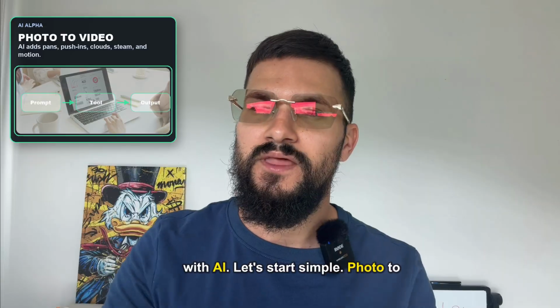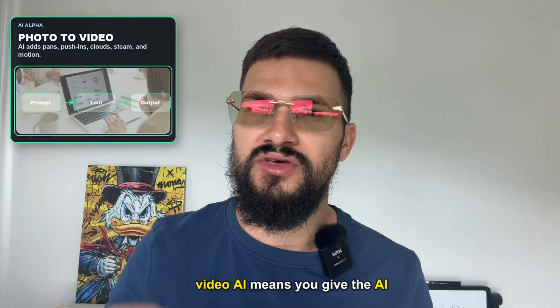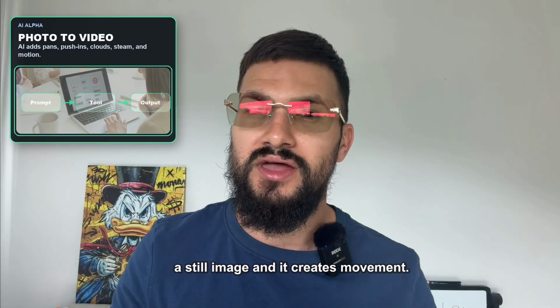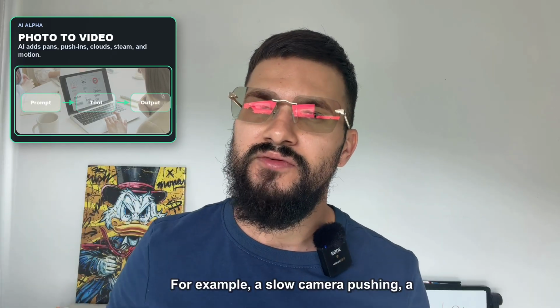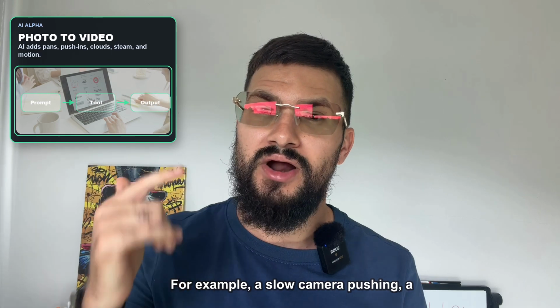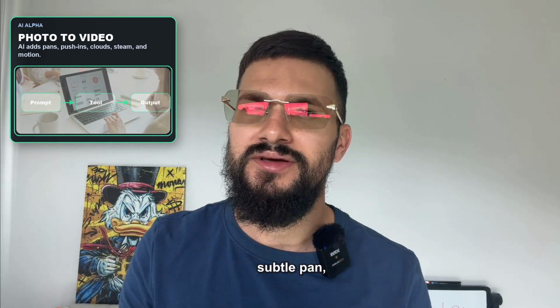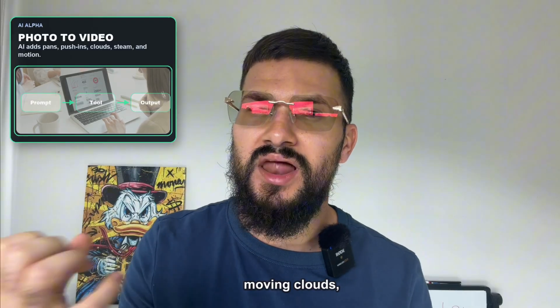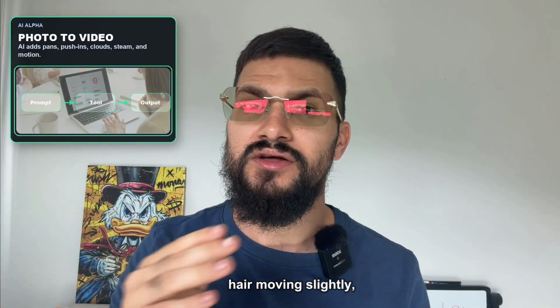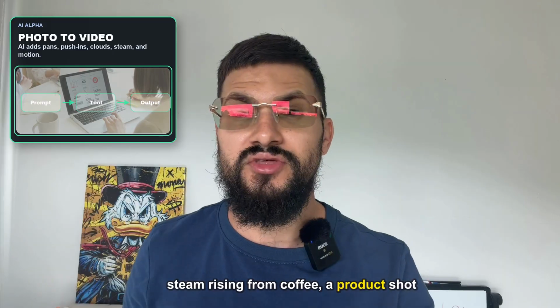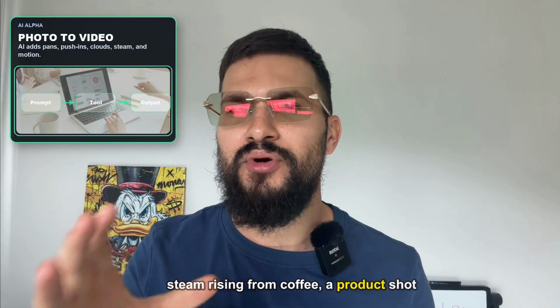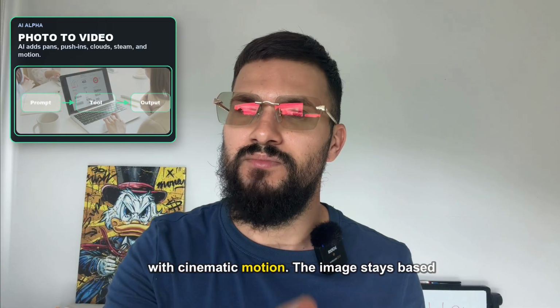Let's start simple. Photo to video AI means you give the AI a still image and it creates movement. For example, a slow camera push, a subtle pan, moving clouds, hair moving slightly, steam rising from coffee, a product shot with cinematic motion.